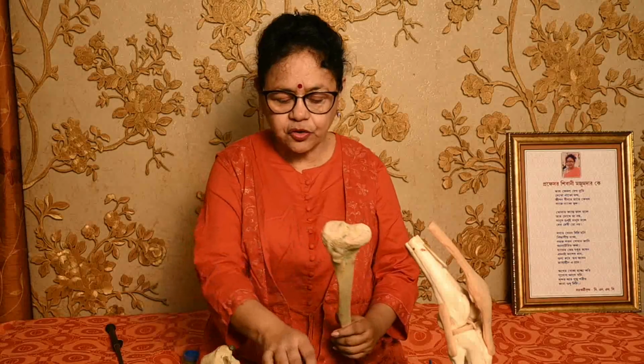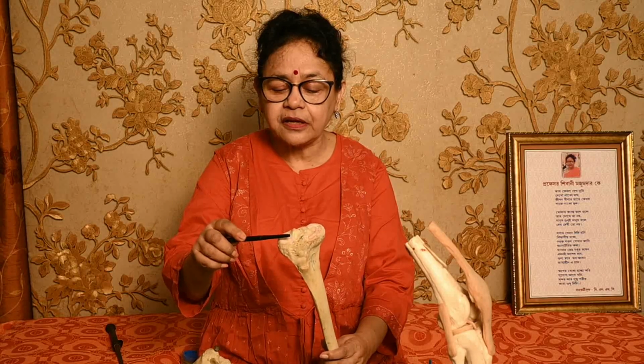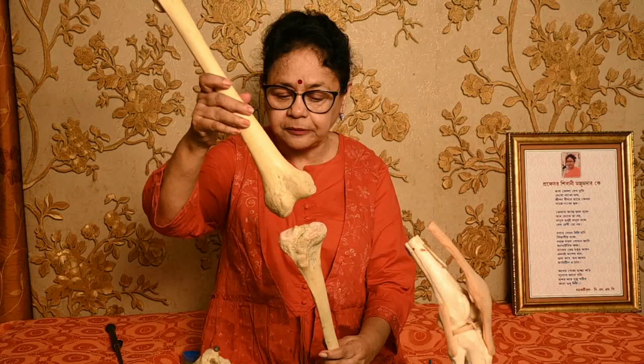Now the tibia, you will see that it has an upper end like the other long bones. It has a lower end here, and the intervening portion is known as the shaft. At the upper end, there are two condyles. The medial condyle is larger than the lateral condyle, because the medial condyle articulates with the medial condyle of the femur. So this is larger.